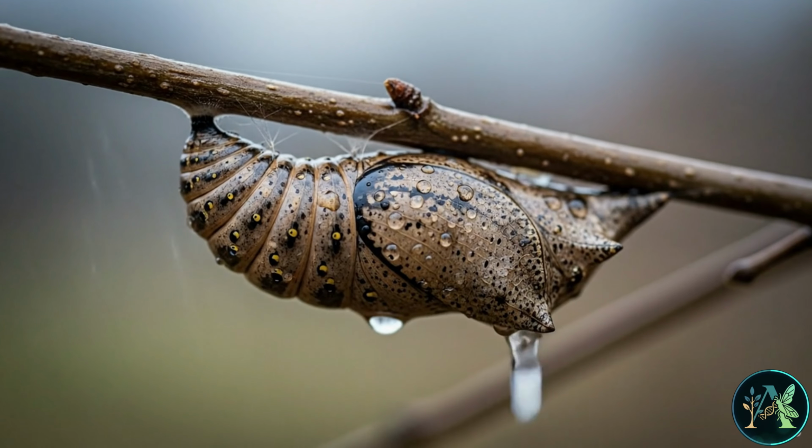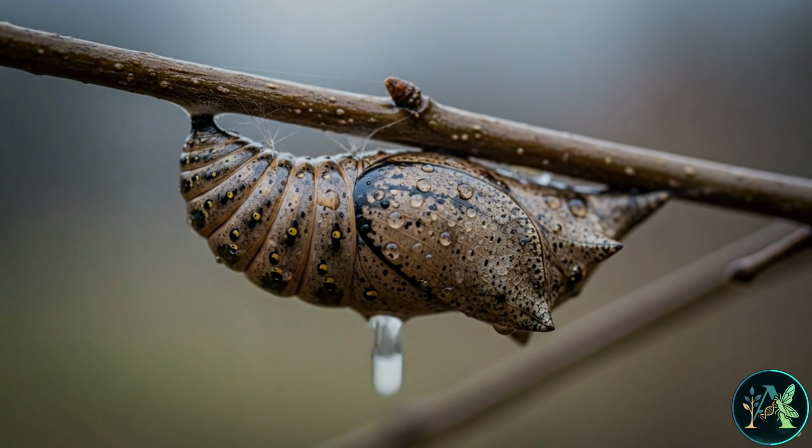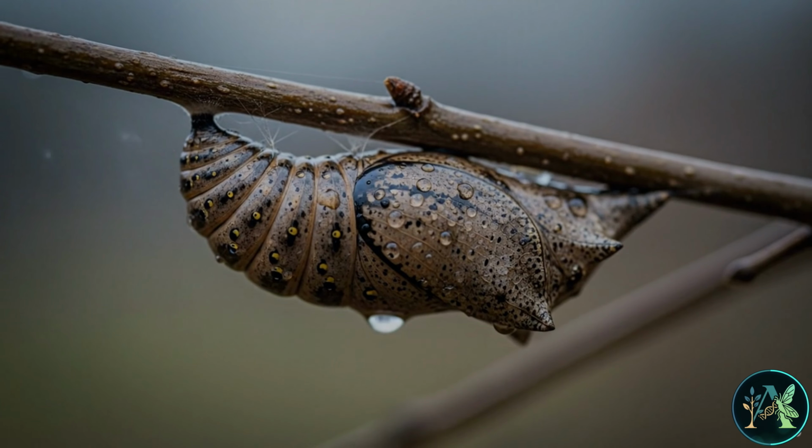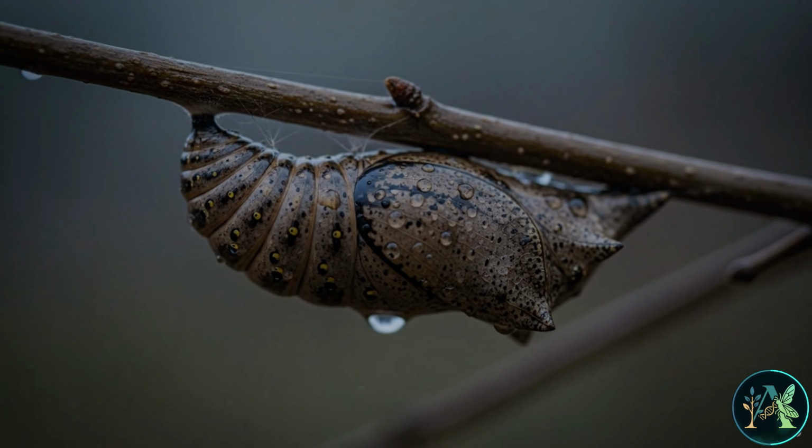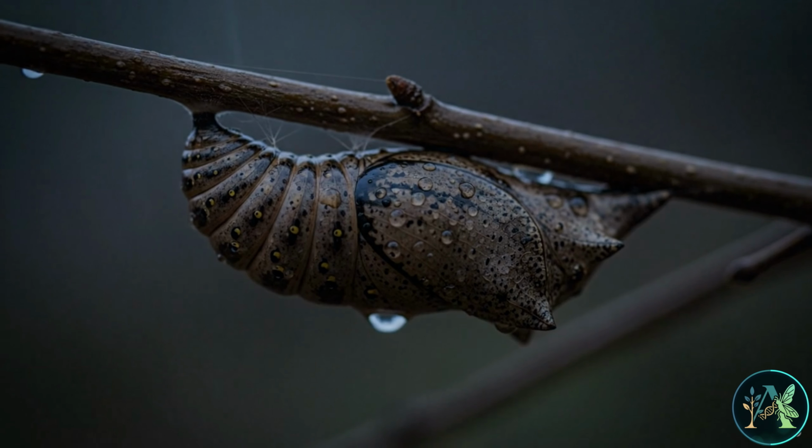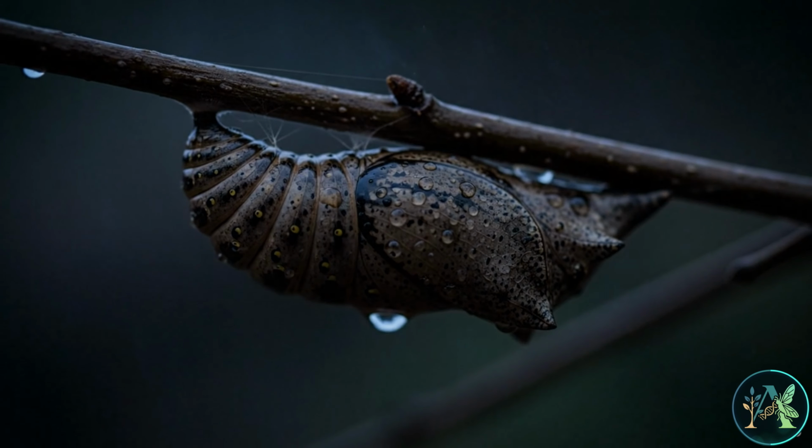It has 6 true legs, 1 pair for each of the 3 thoracic segments. These legs are jointed and will become the legs of the adult butterfly or moth. Abdomen, the long, main part of the body.